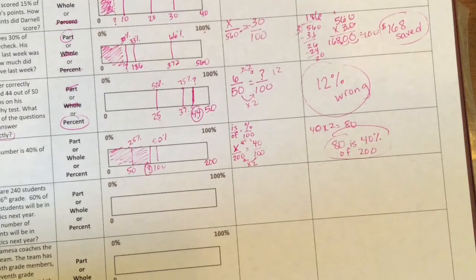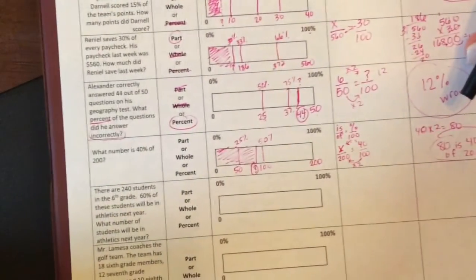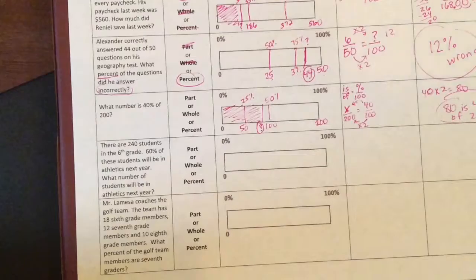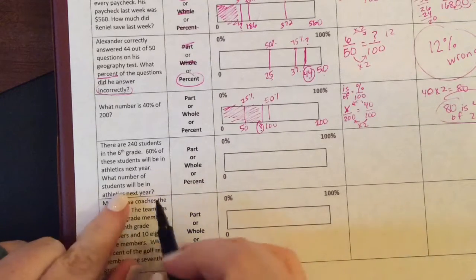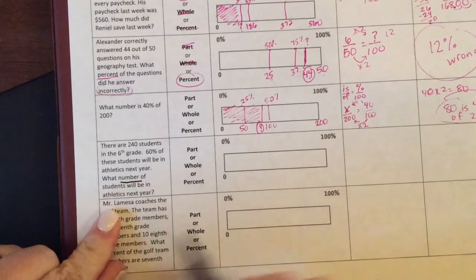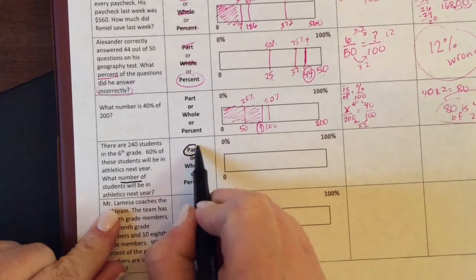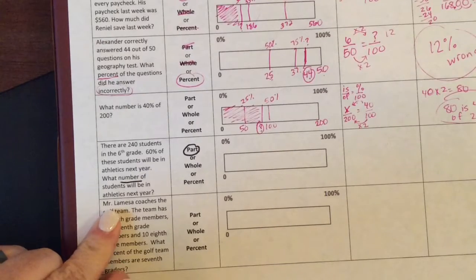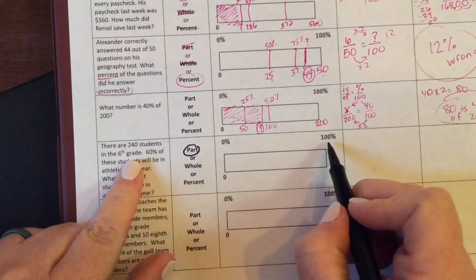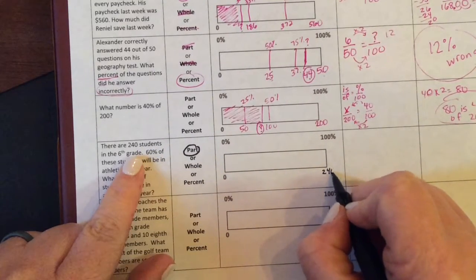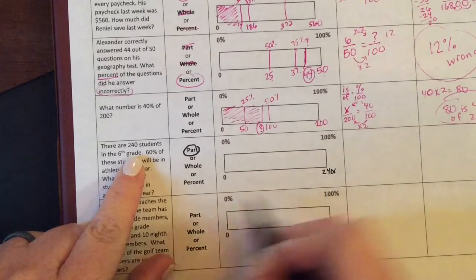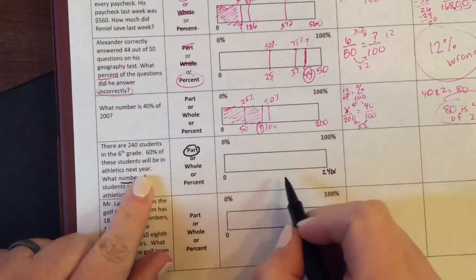All right, the next one says there are 240 students in the 6th grade. 60% of these students will be in athletics next year. Now, remember, 60% would be a little bit over 1/2. We're looking for the part. What part of the 6th graders will be in athletics? 100% of my students would be 240 students. That means that's all of them. 60% will be in athletics.